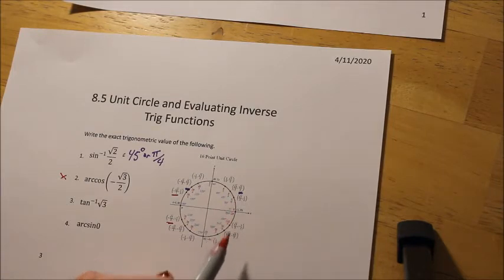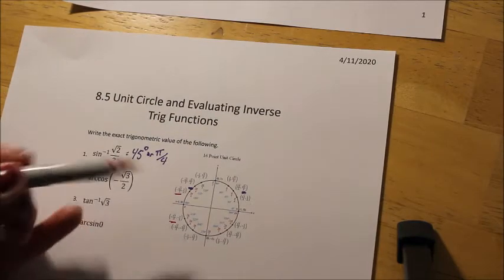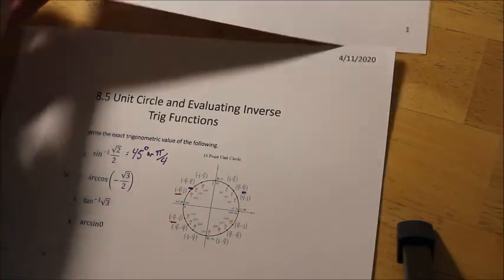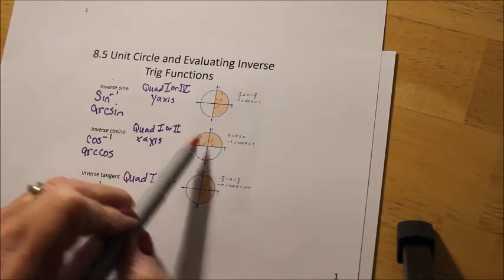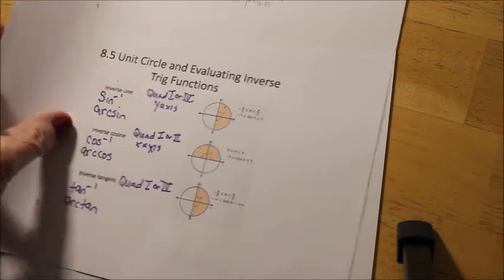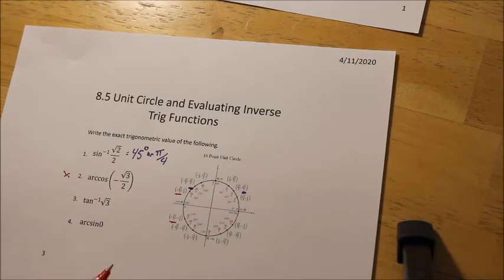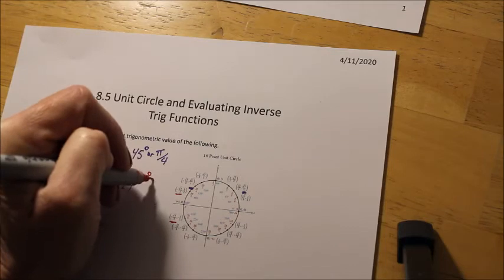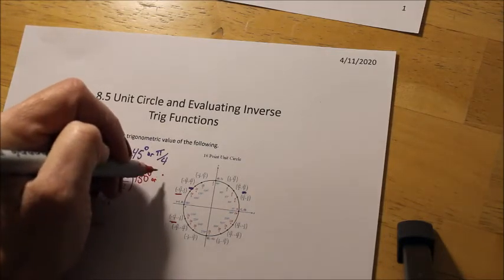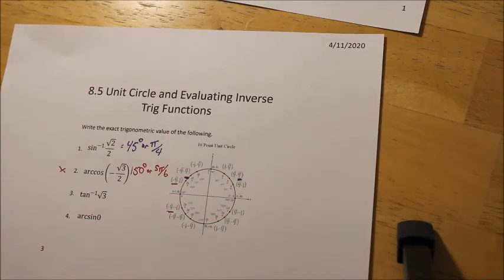And these are positives on this side, because that's the positive x side. So that leaves me with these two choices here. I want to stay in the right domain with cosine. It has to be up here in quadrant 2. You cannot go down into quadrant 3. And so therefore my answer will be either 150 degrees or 5 pi over 6. Okay, there you go.